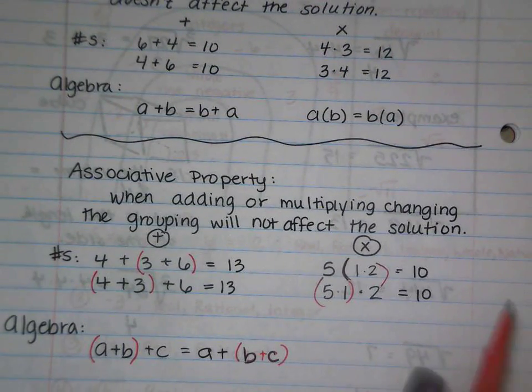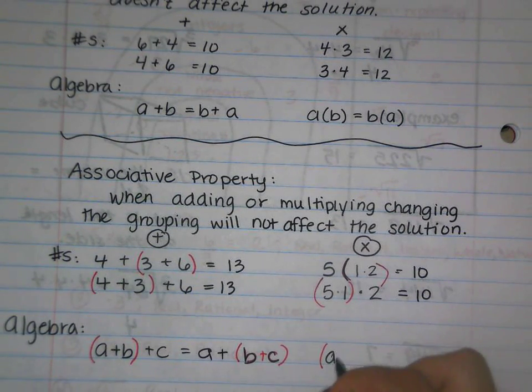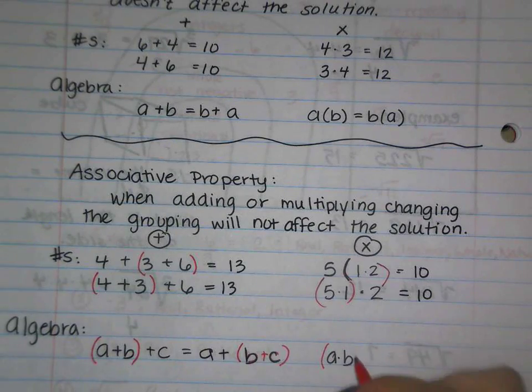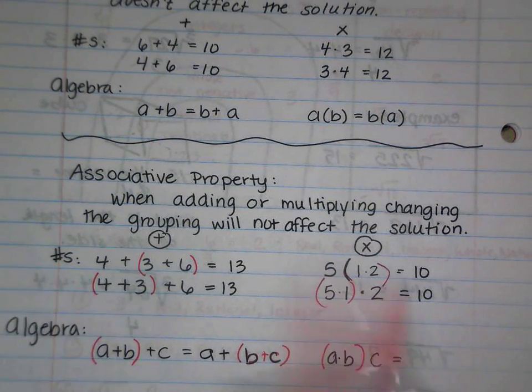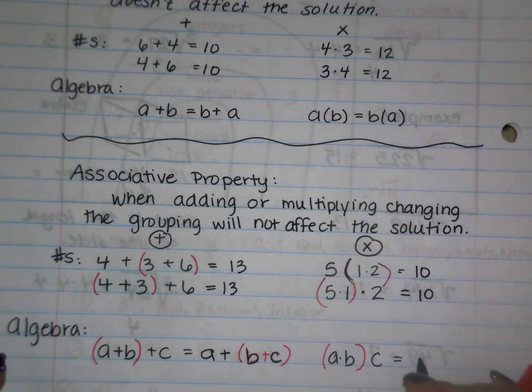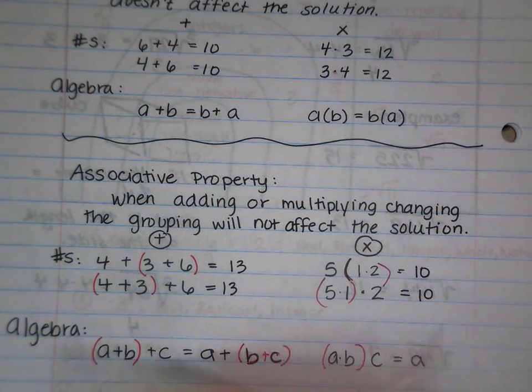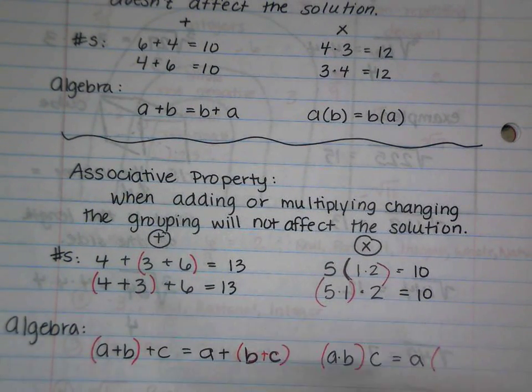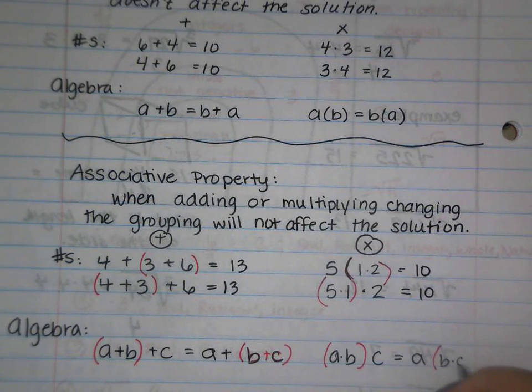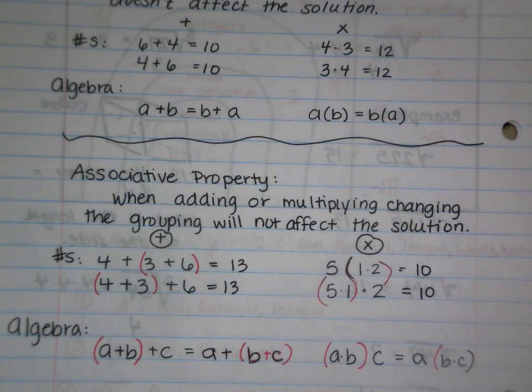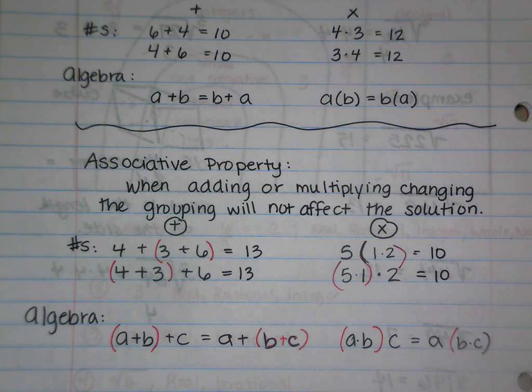Or in multiplication, I can say that A times B times C is equal to A times B times C. Okay, that is how we're going to write that algebraically.